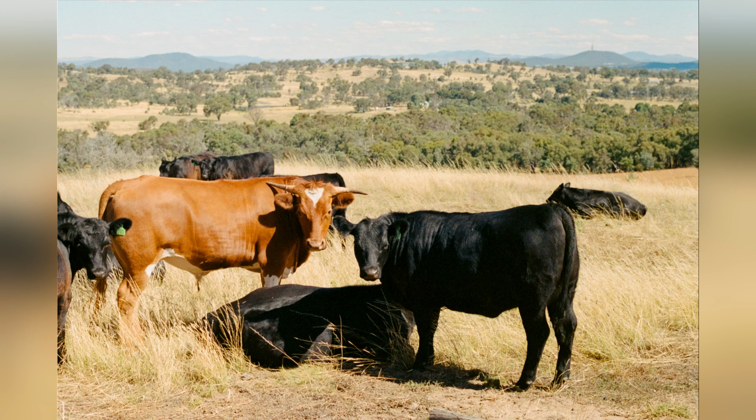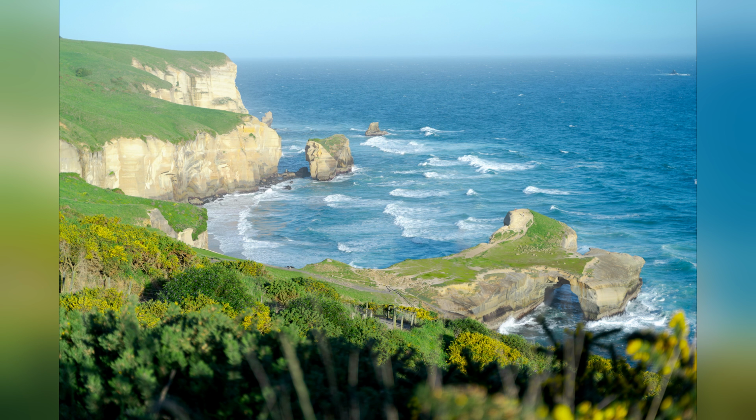So next time you take a photo, see if you can think beyond the subject itself, see how you can incorporate that foreground and background.